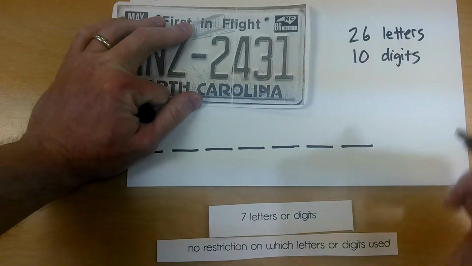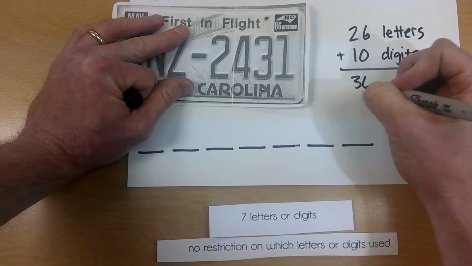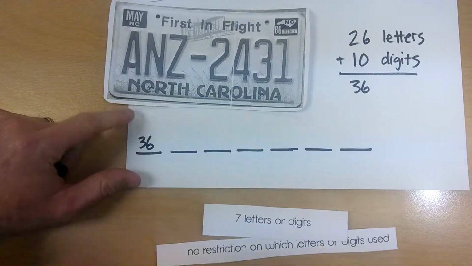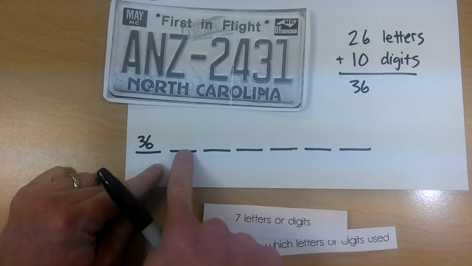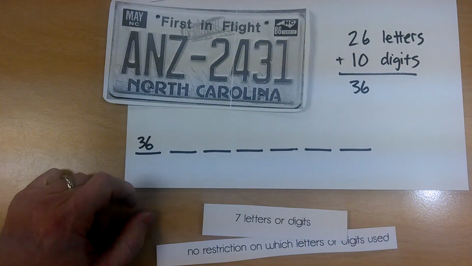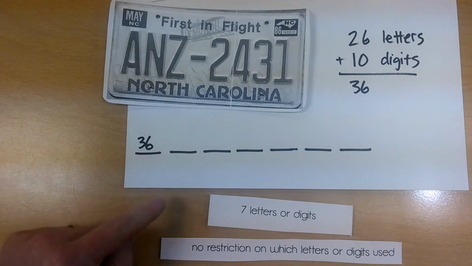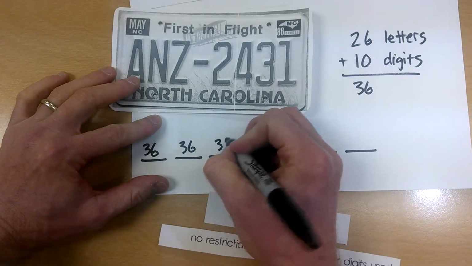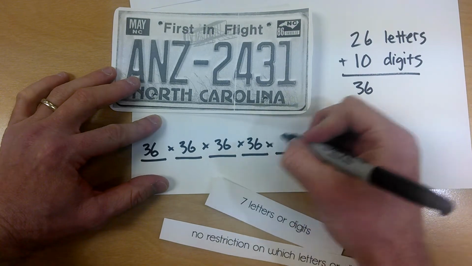So if we think about our number of options for our first stage, we've got 36 total options. So 36 is going to be our first factor. And then for our second stage, our second number or letter, well, they can repeat. So it doesn't matter if we use an A, we can just use an A again. So our number's not actually going to change for any of our stages or any of our choices.